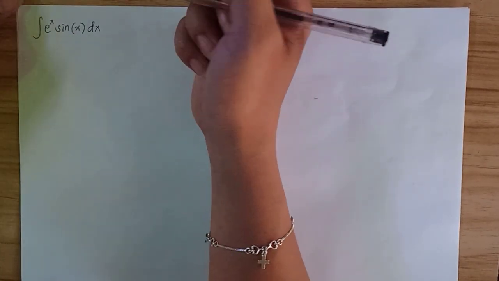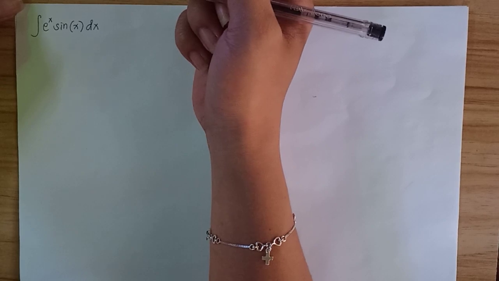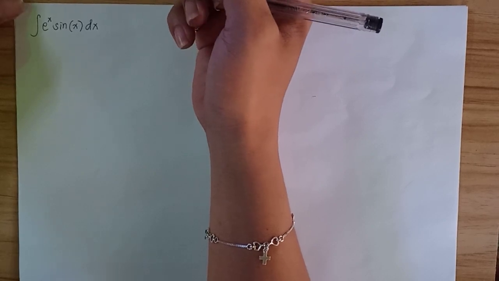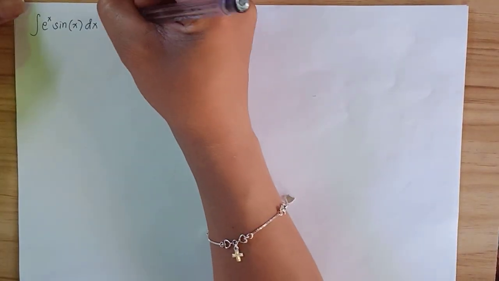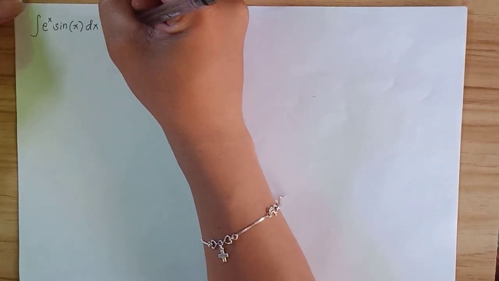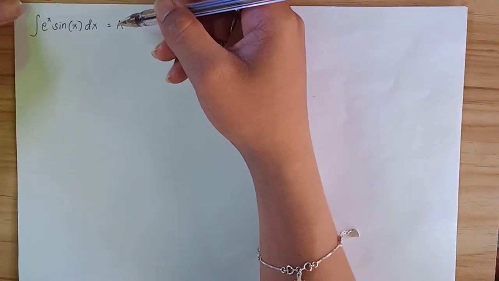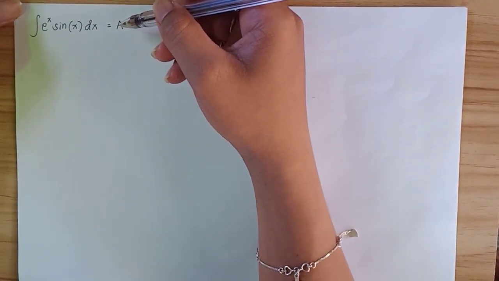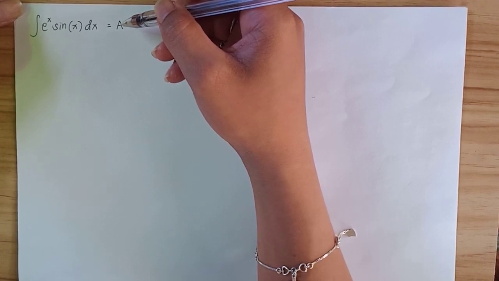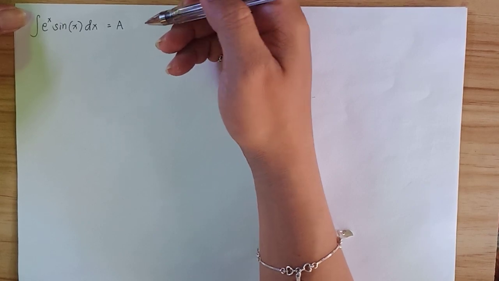Okay, now we will discuss the integral of e raised to x sine of x dx. First, you will set the equation, let's say, as a. So meaning to say a is equal to the integral of e raised to x sine of x dx. You will also use by parts in this equation by setting u and dv.